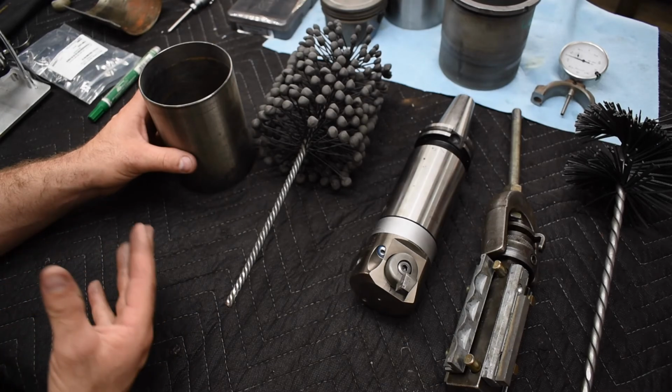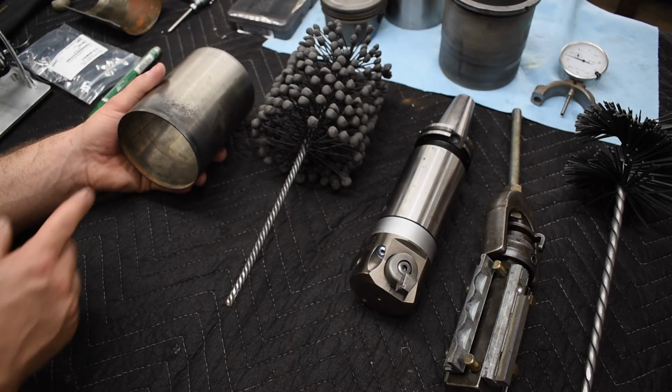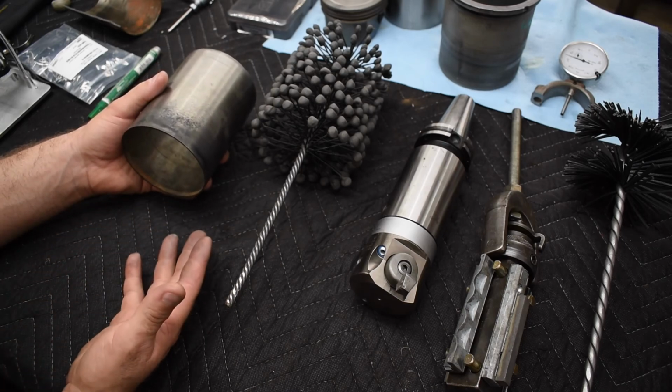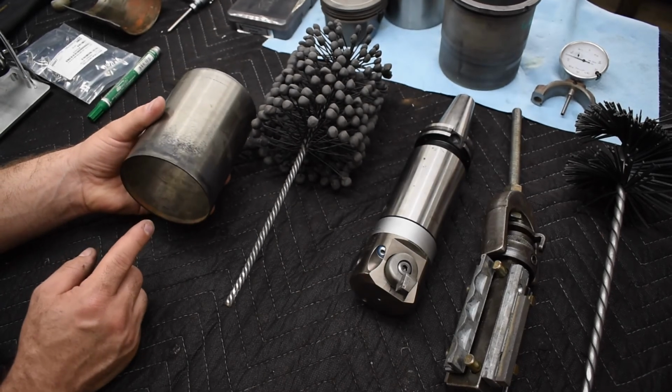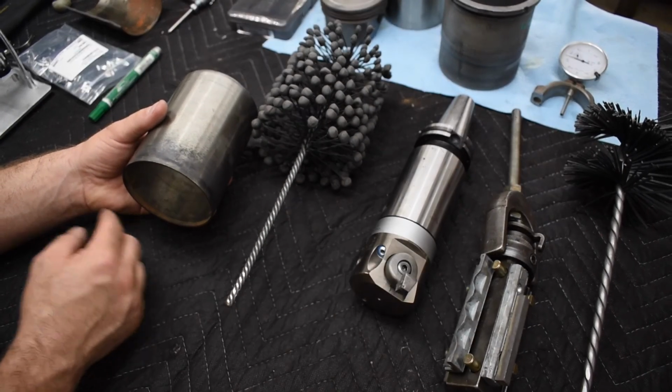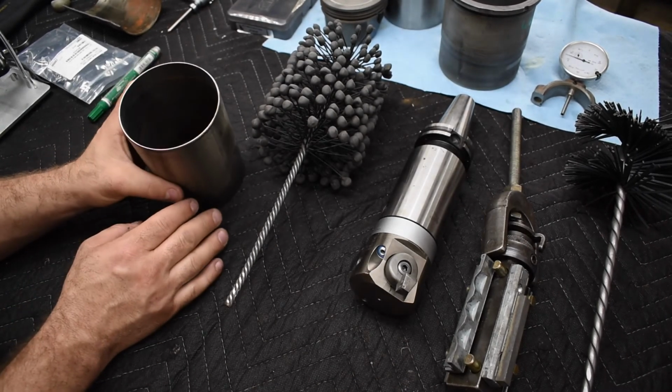Same thing, you're going to run it about 100 to 150 RPM while stroking this guy up and down inside the cylinder. If your drill can't go that slow, you're going to have to stroke pretty fast. But make sure that you don't run the hone down too far and hit the mains and break your hone. So we want to do that.